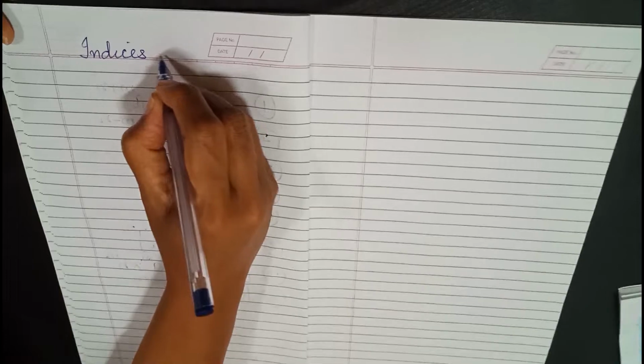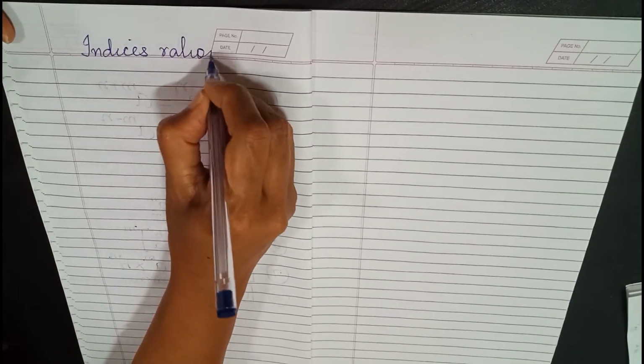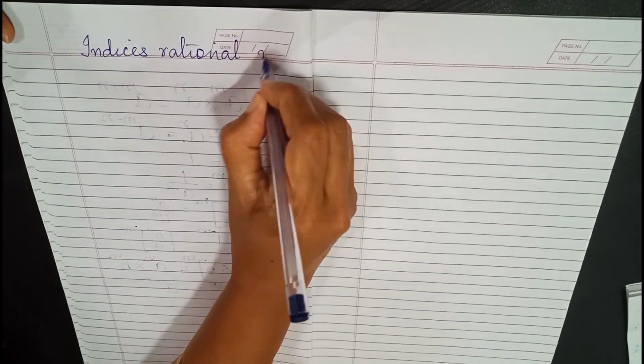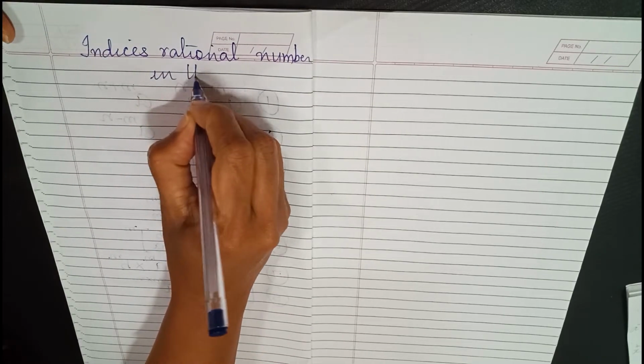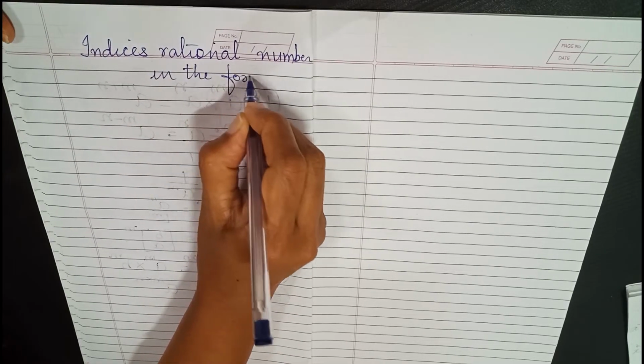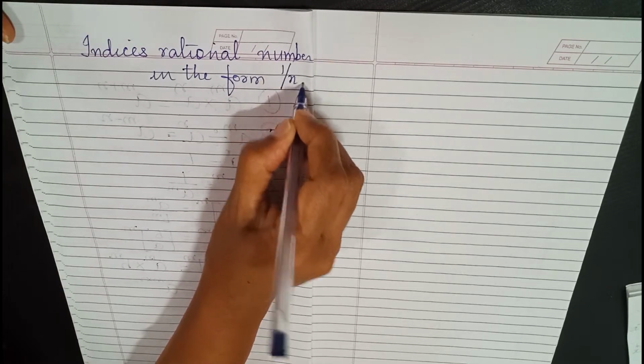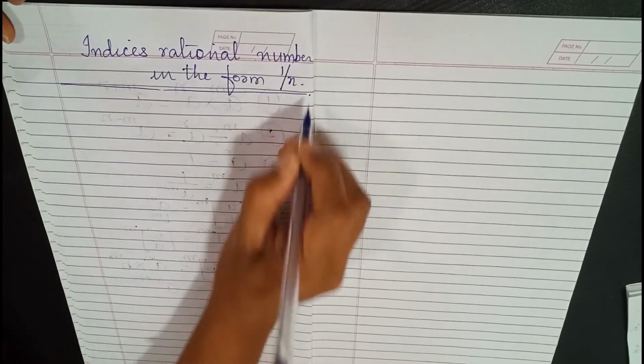So let's go ahead. Let us say today I will be doing indices having rational number in the form 1 upon n. So let's begin.